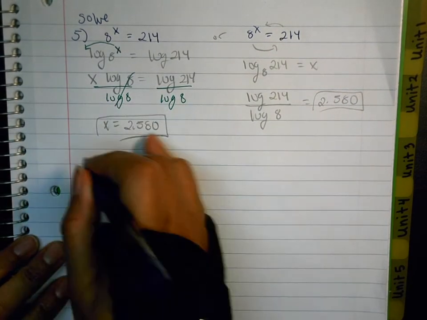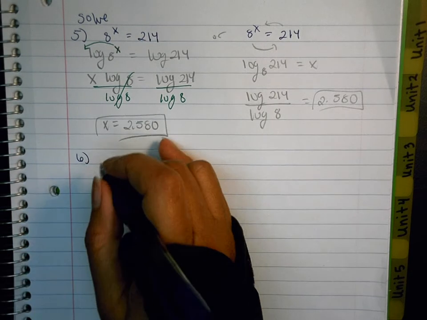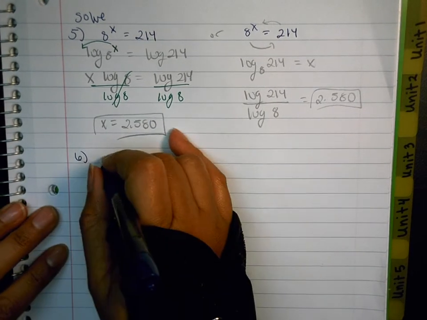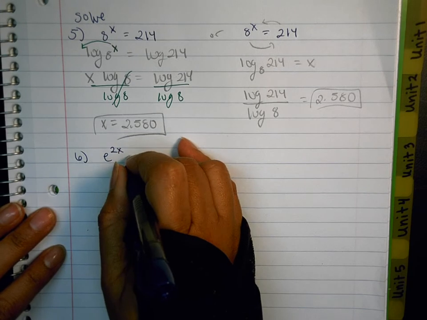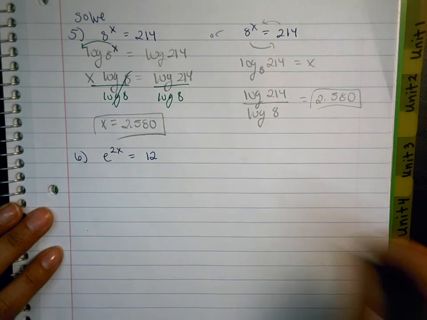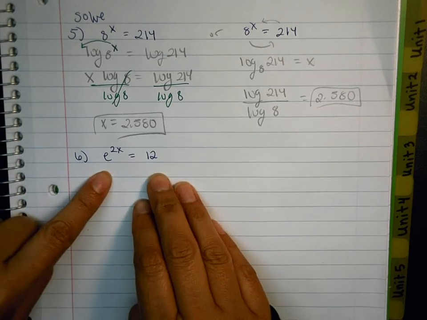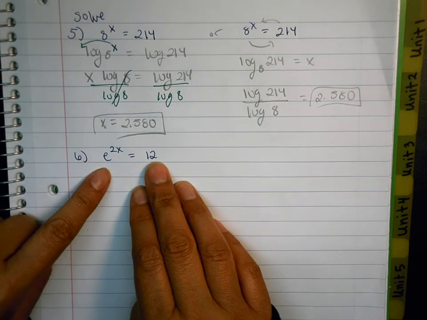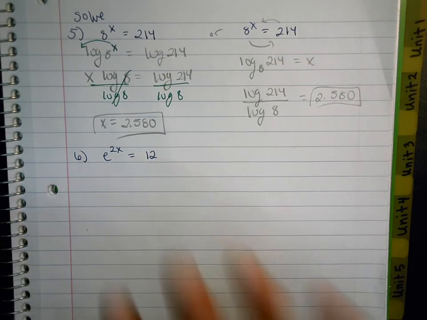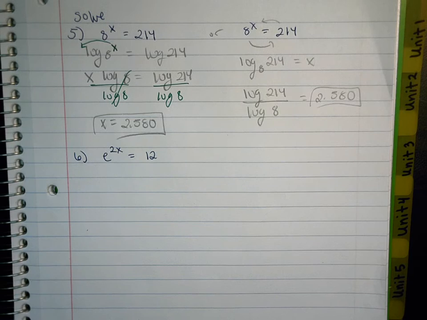Okay, number 6, e to the 2x equals 12. All right, and I am going to take the log of both sides, but since it is e, I'm going to take the ln of both sides.